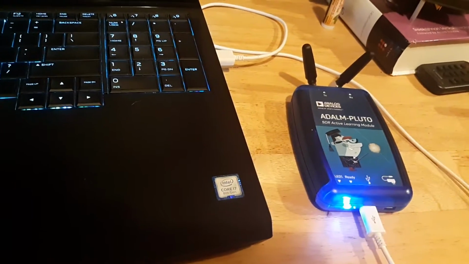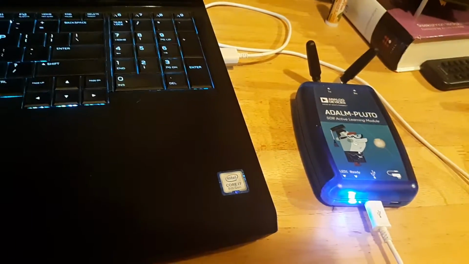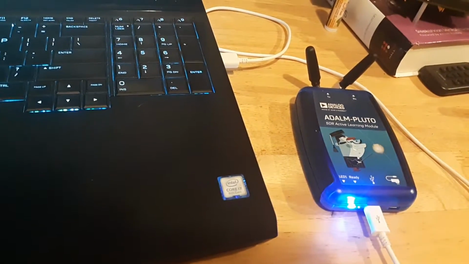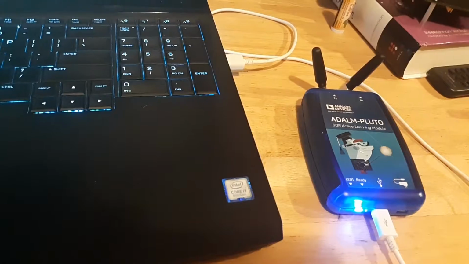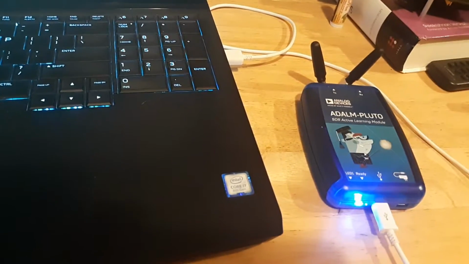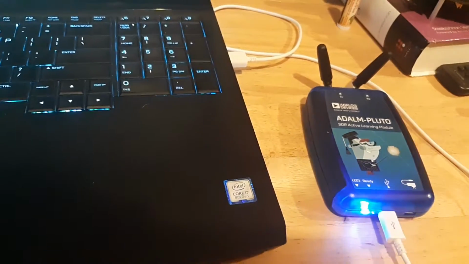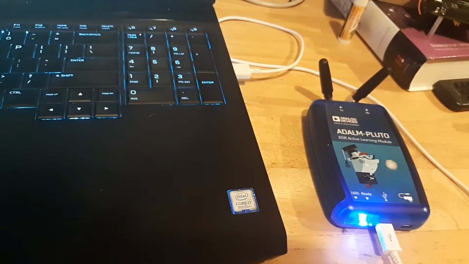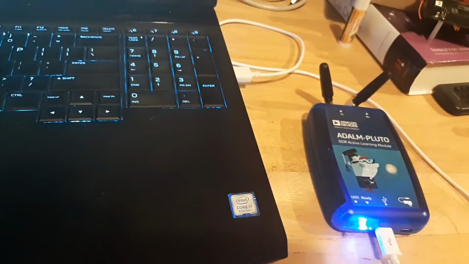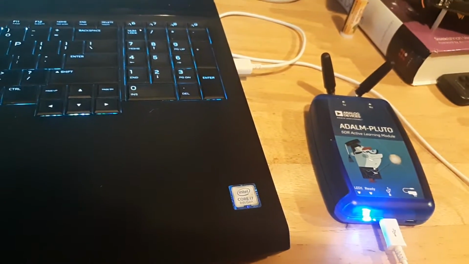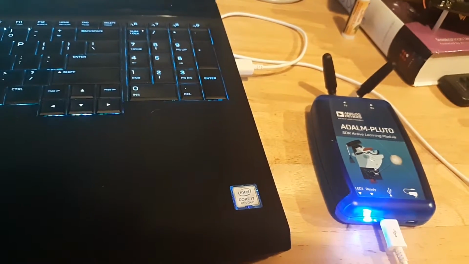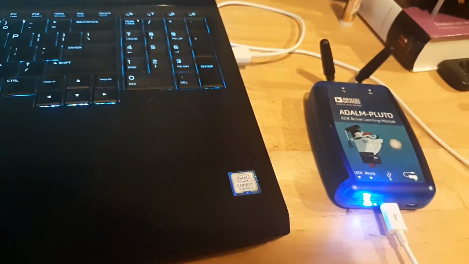The way this is done is via the USB connection or via the Ethernet to USB connection, and the API is using the libiio, which is a proprietary Analog Devices library.